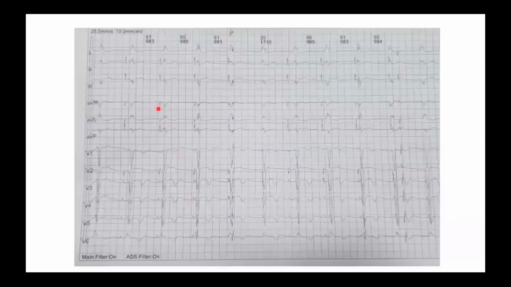After implantation, this is the ECG. And we went for programming, and we tested the atrial sensing and the atrial capture and ventricular sensing and ventricular capture and impedance of both the leads. Excellent.